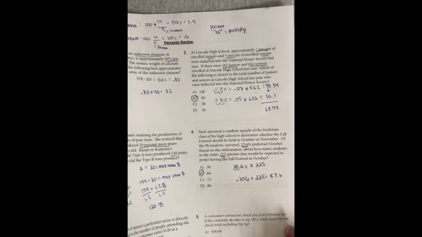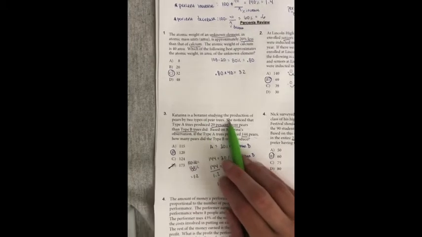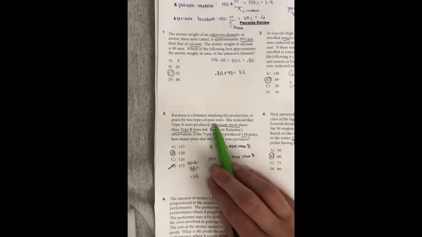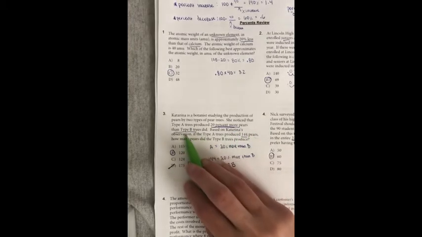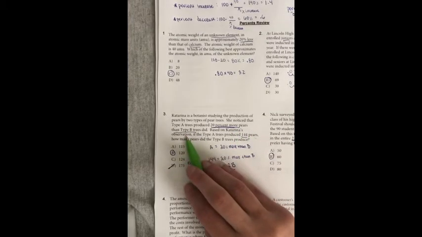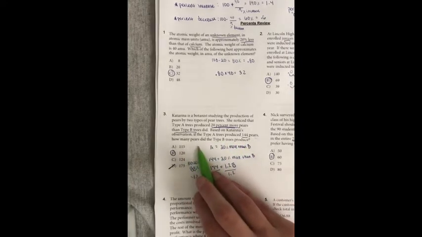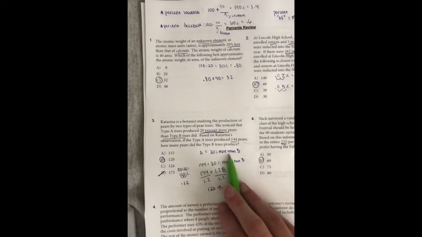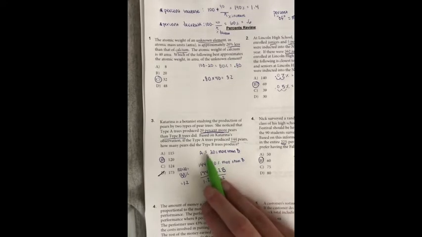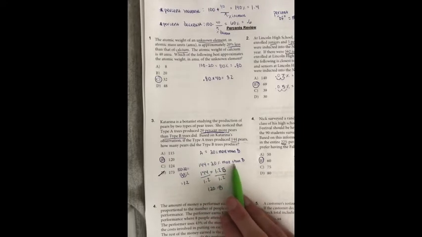Okay, number 3. Katerina is a botanist studying the production of pears by 2 types of pear trees. She noticed that type A trees produce 20% more, so that's a 20% increase compared to type B. Okay, based on Katerina's observation, if type A produced 144 pears, how many pears did type B produce? So A is 20% more than B. We know that A produced 144, so 144 is 20% more than B.